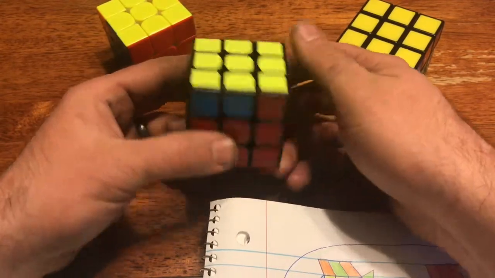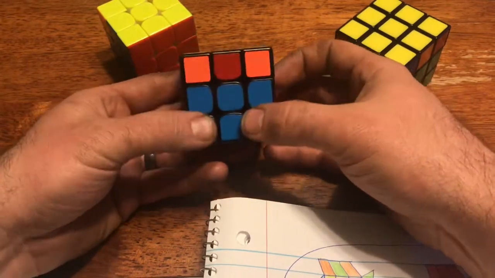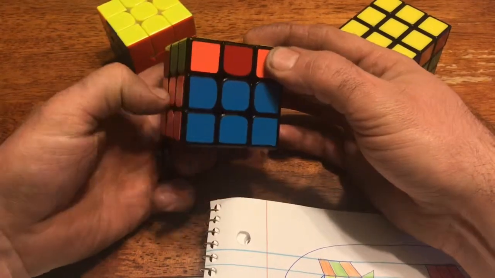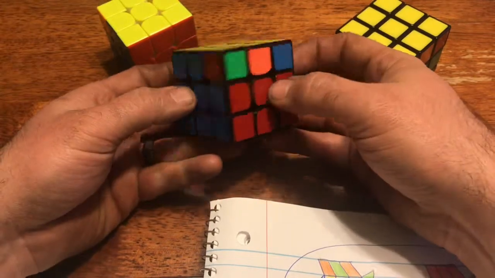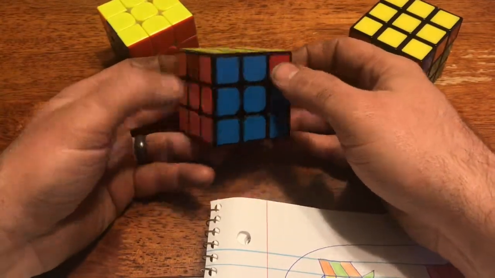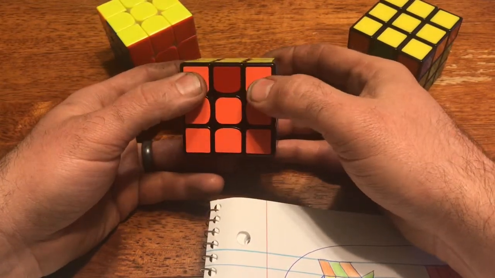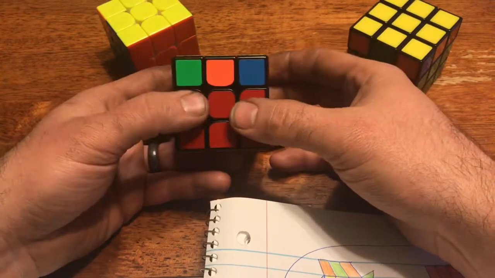So we're back to our face, and we should have, oh, there we go. There's two matching faces. Now, because the other three sides do not have matching corners, we want to do that again, and it should get this back on there.